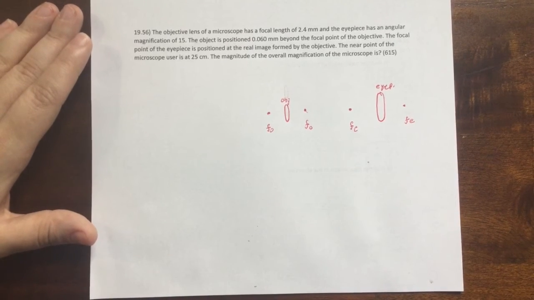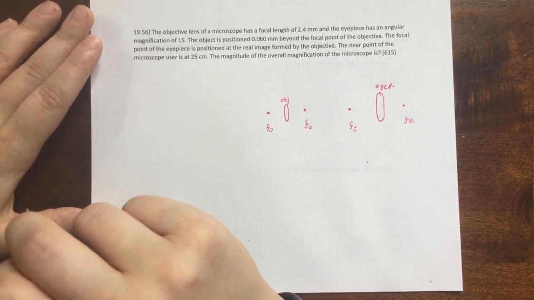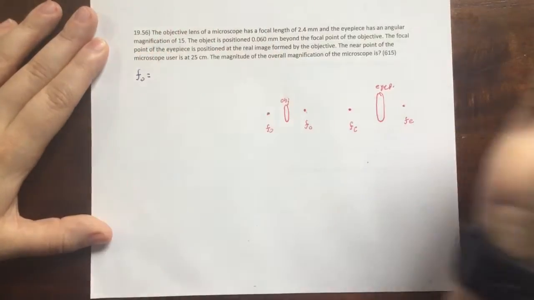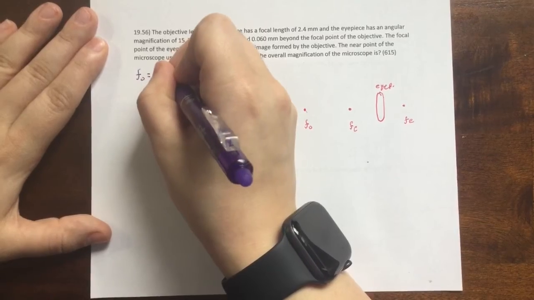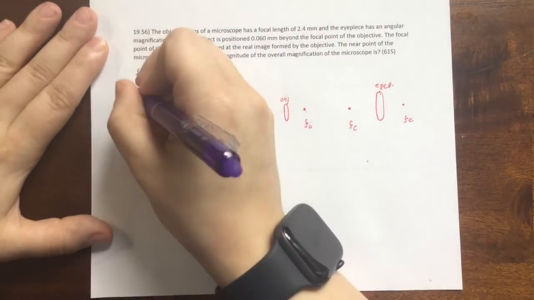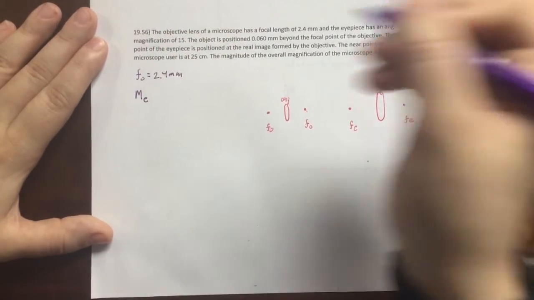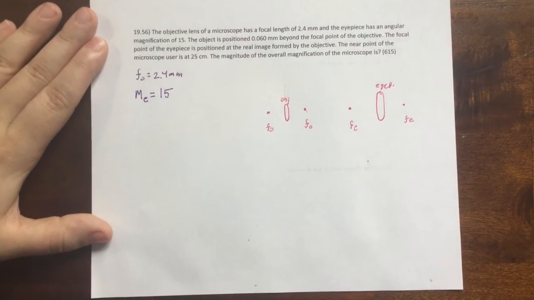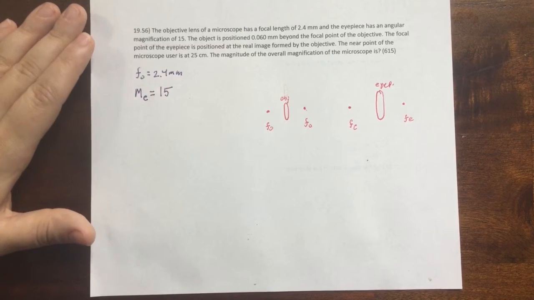They gave us that FO, the focal point of the objective, is equal to 2.4 millimeters. Also that ME, the magnification of the eyepiece, is 15. We also have our object position.